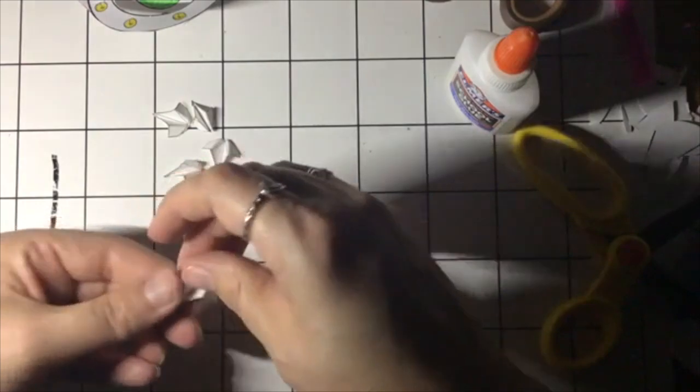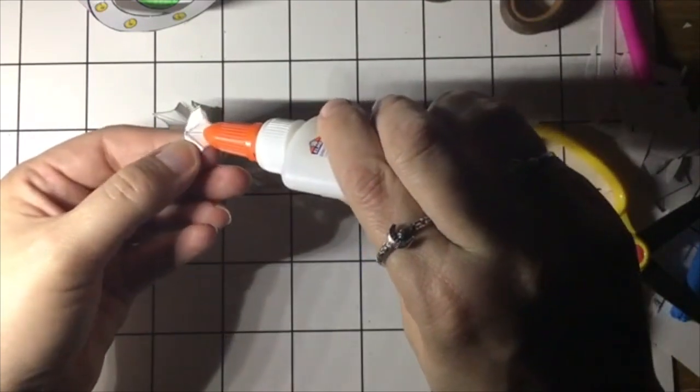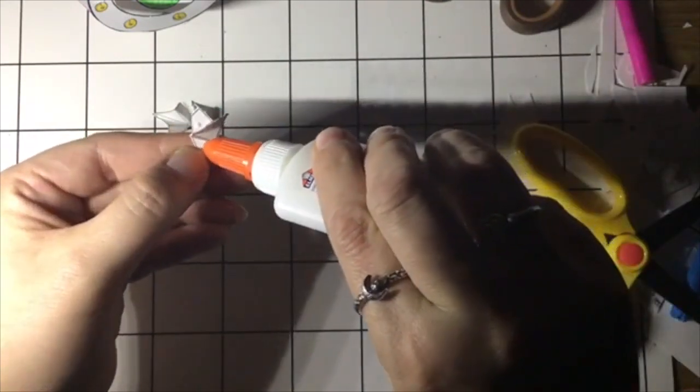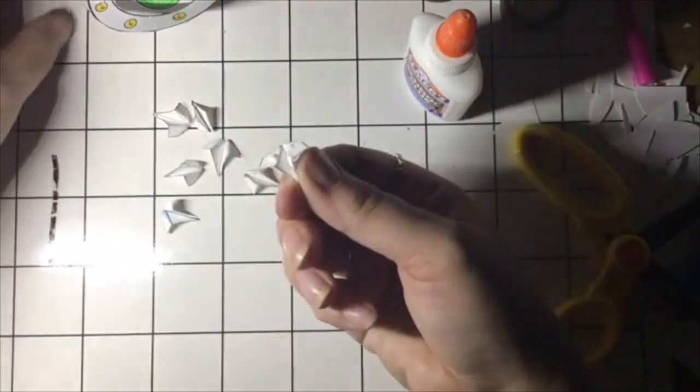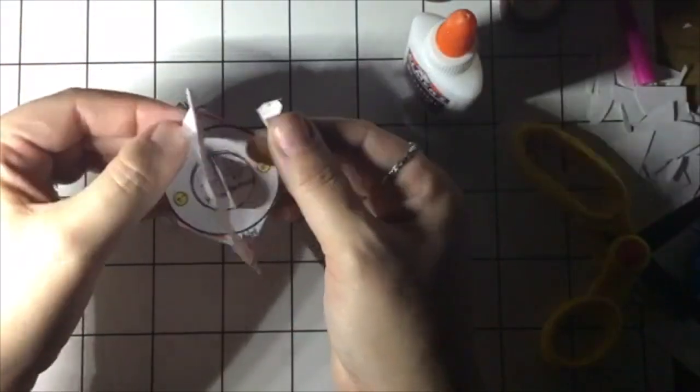So grab another one of your anchors. Start by putting the glue in the center, a little bit there, and a little bit there. Now we're on the opposite side where we already put this anchor.